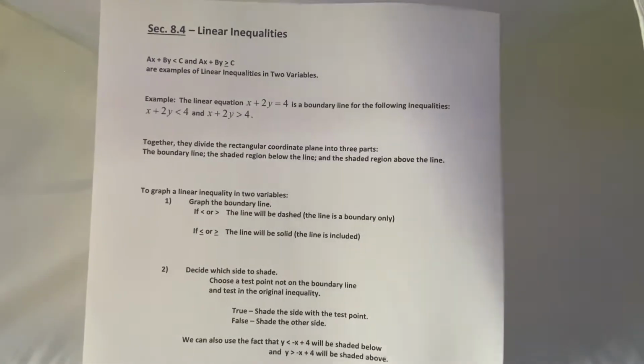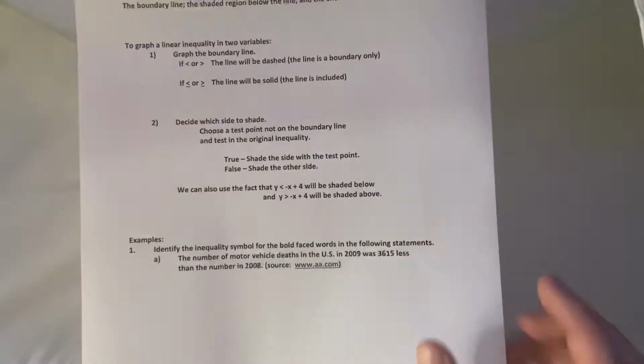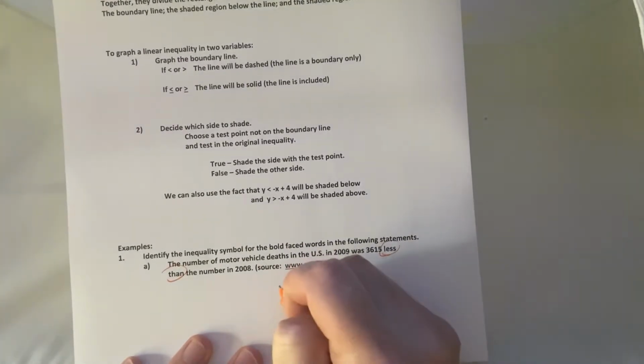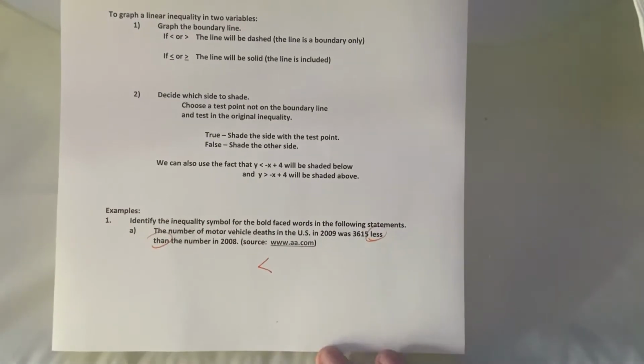Okay, but first let's just talk about the inequality symbols that come from word problems. Identify the inequality symbol for the bold-faced words in the following statements. It's all bold, but in general. The number of motor vehicles in the U.S. in 2009 was 3,615 less than the number in 2018. So that's just a straight less than symbol. So you'll have to potentially convert some words into equations.